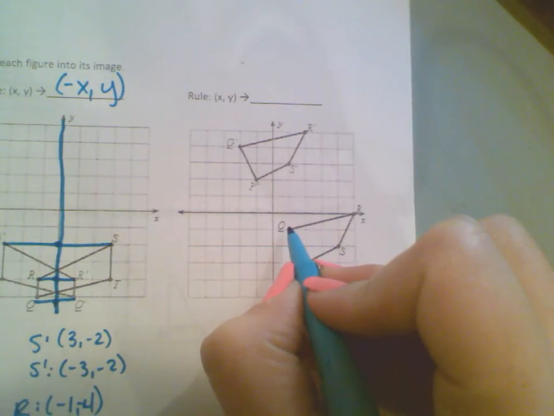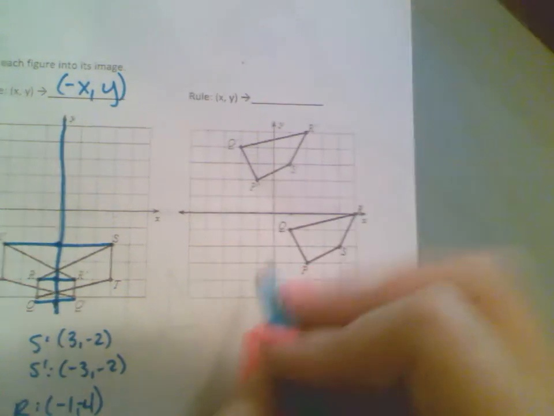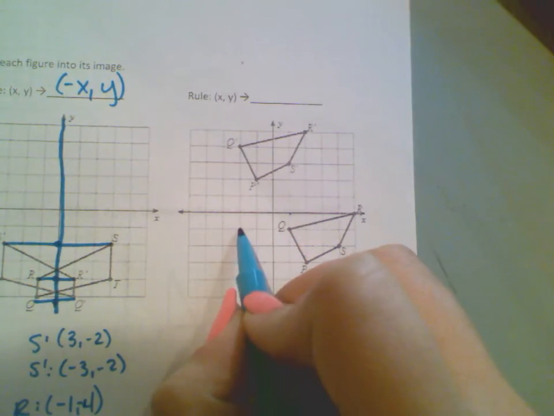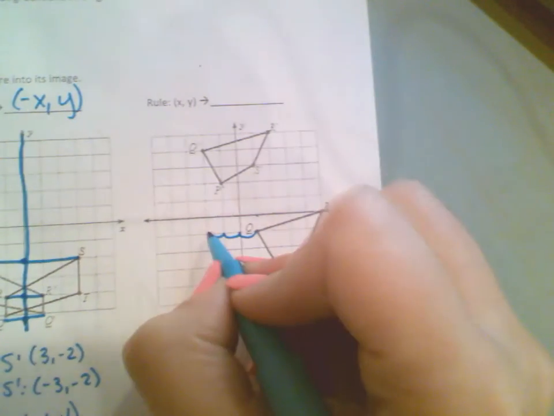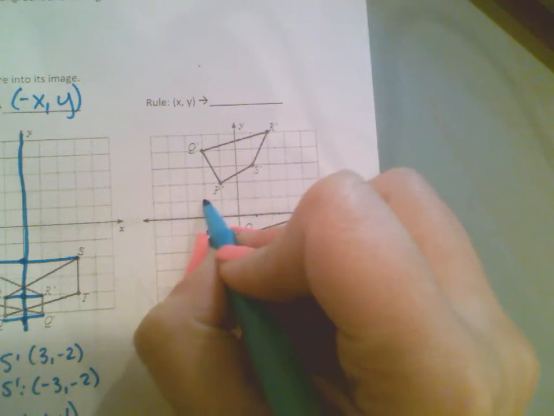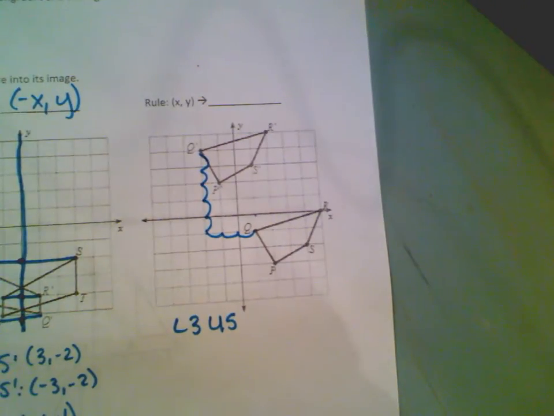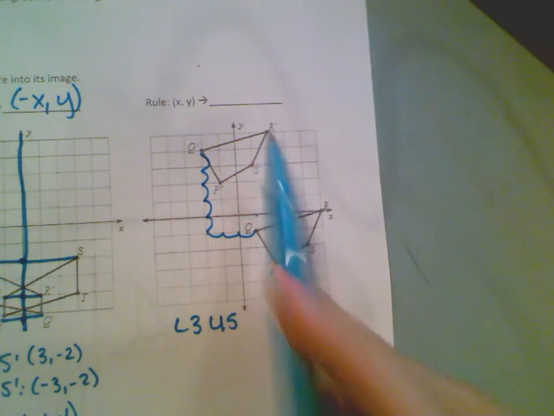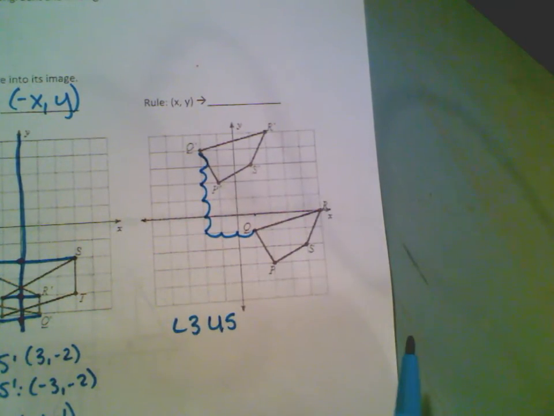So to get from Q to Q prime, I'm going to go 1, 2, 3, 4, 5. So I'll go up 5 and left 3. If I go left 3 and up 5, that will get me from Q to Q prime. That will be the same for R to R prime, S to S prime, and P to P prime.